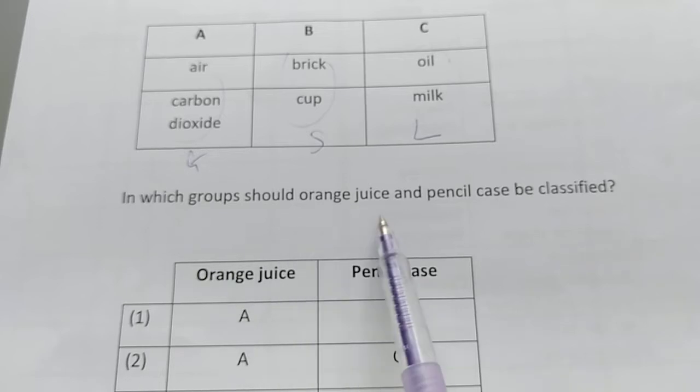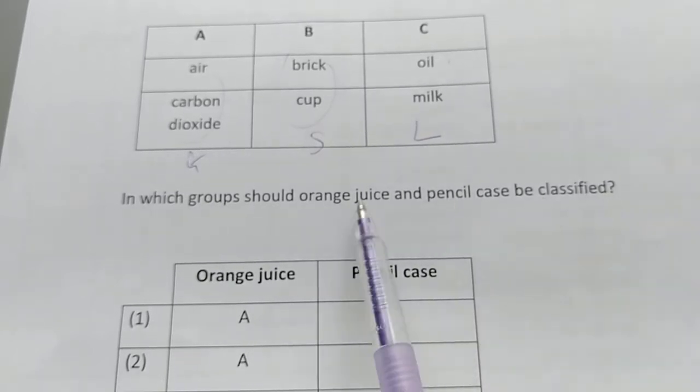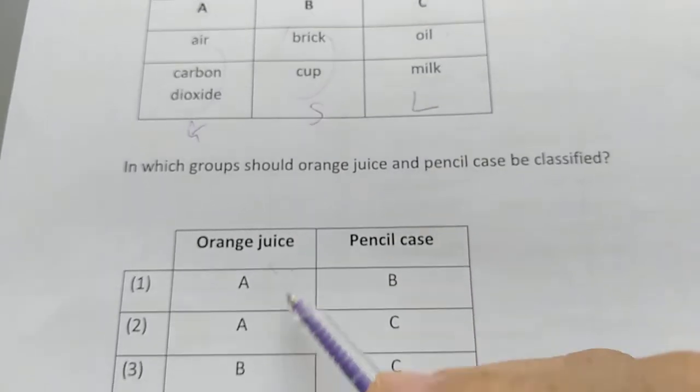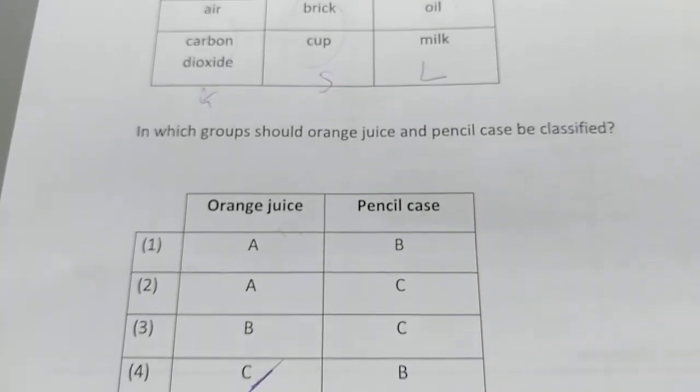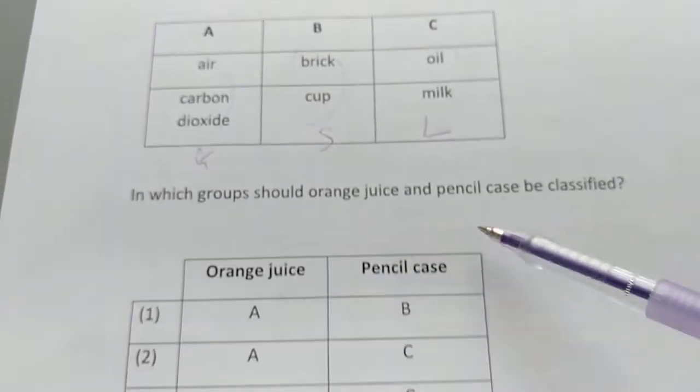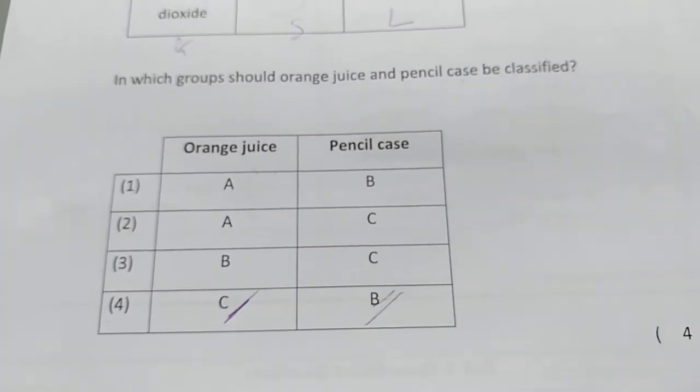So in which group should orange juice and pencil case be classified? Orange juice is liquid, that should go under C. So orange juice should be C, okay? And that's the answer. Just double check. A pencil case should be a solid, so pencil case should go under B. And that's true. Answer is 4. Next one.